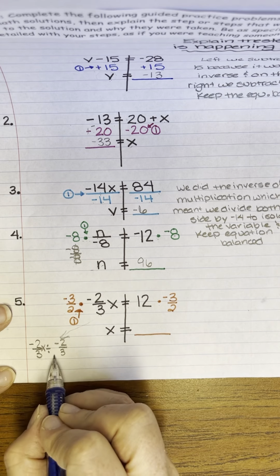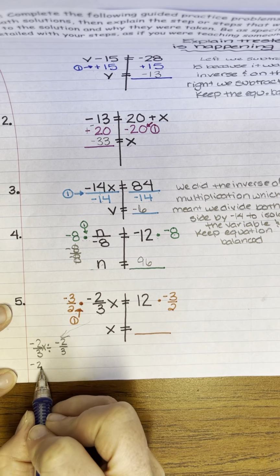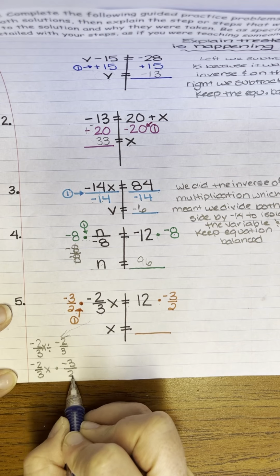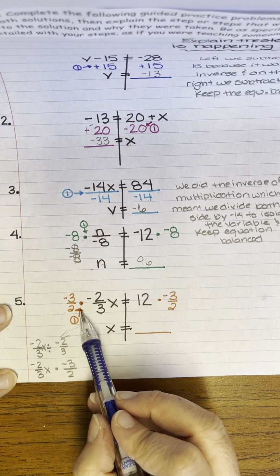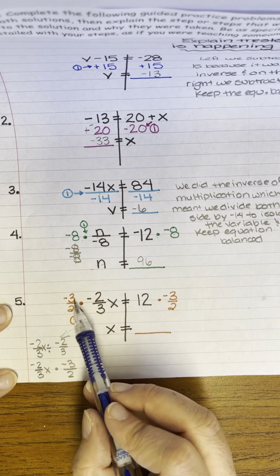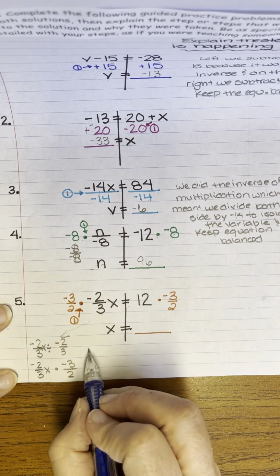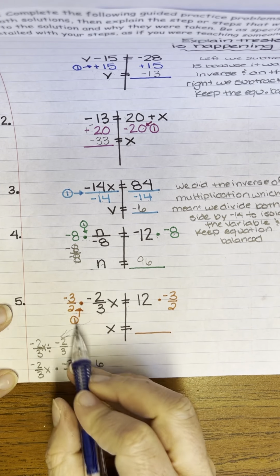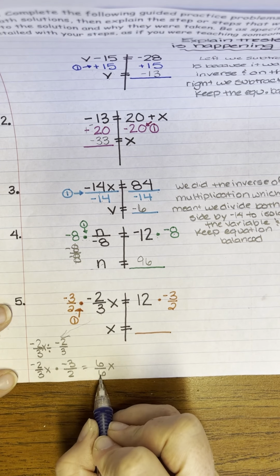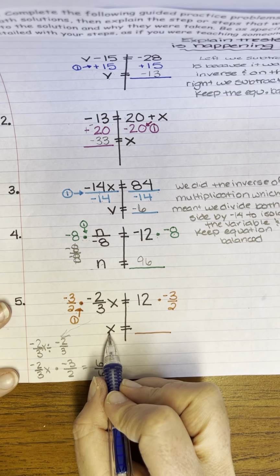Again, we don't actually divide fractions, we do the multiplicative inverse, which means we would do negative 2/3 x times negative 3/2, which is what I showed here in the orangish red color. That would be our steps to isolate our variable, because negative 3 times negative 2 gives me a positive 6, and 2 times 3 also gives me a positive 6. So I end up with 6/6, which is equal to 1x. And so now our x is isolated.